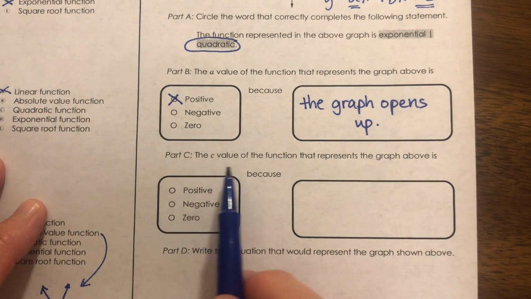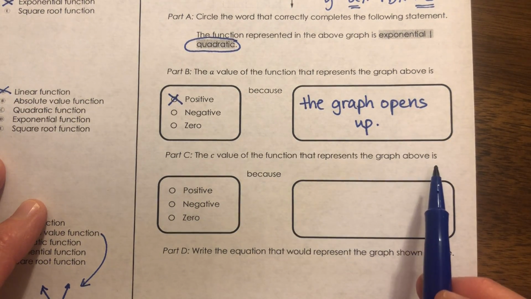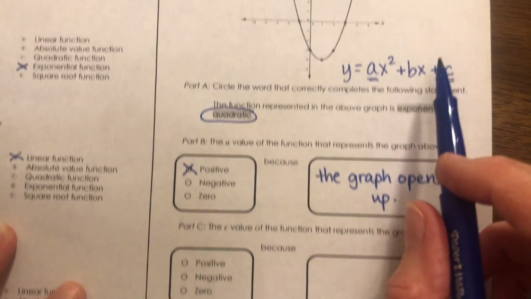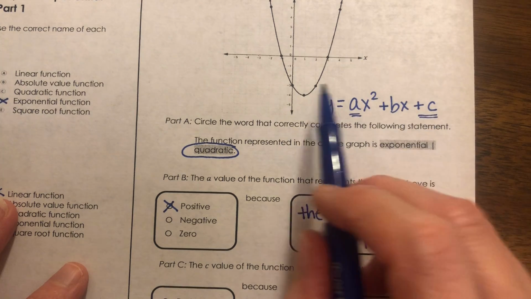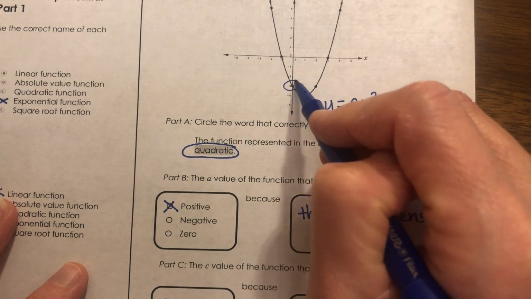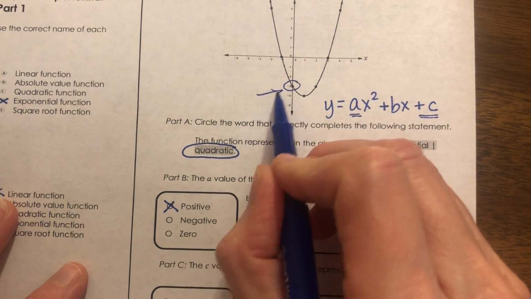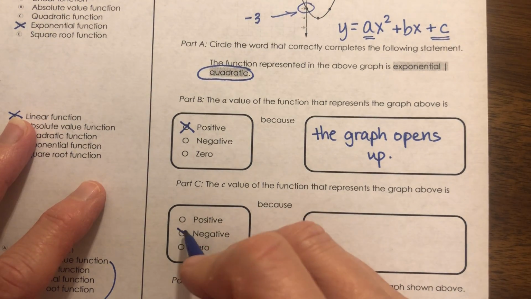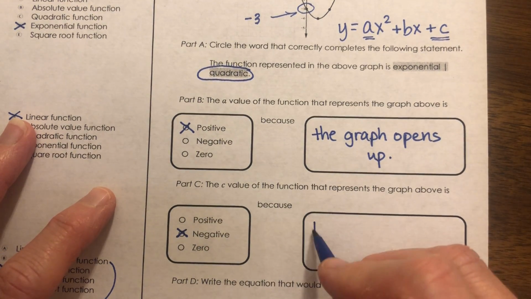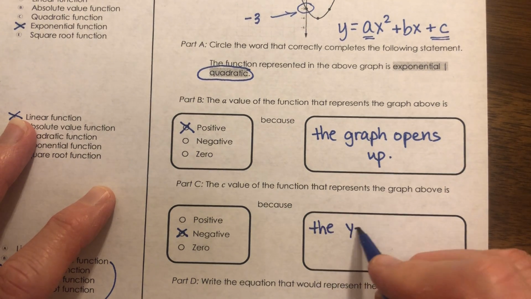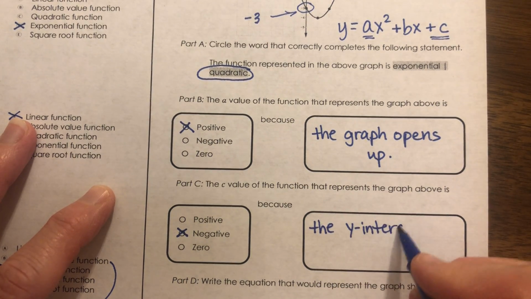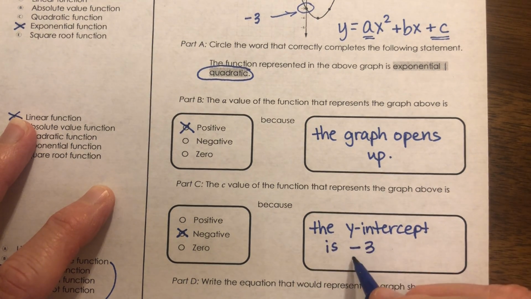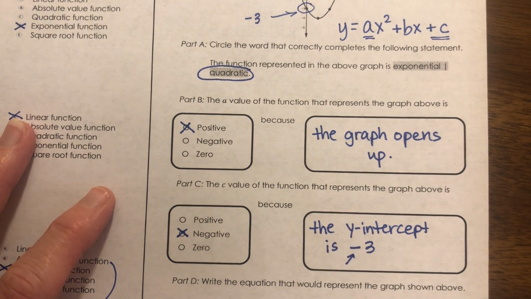Part C. The C value of the function that represents this graph is positive, negative, or 0. Okay, remember the C is the y-intercept. And here it is. What is our y-intercept? That is -3. So the answer here is it's negative because the y-intercept is -3. Negative. There it is.